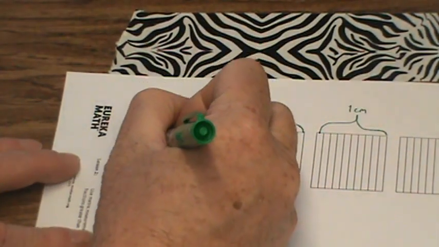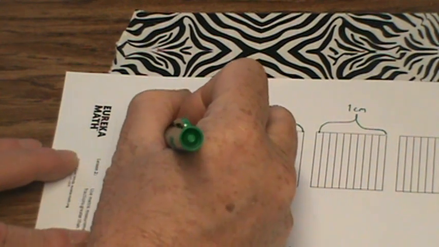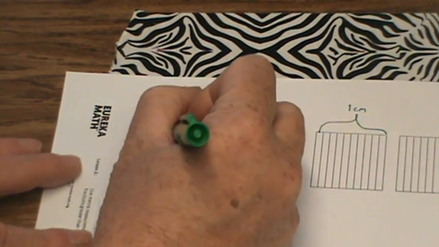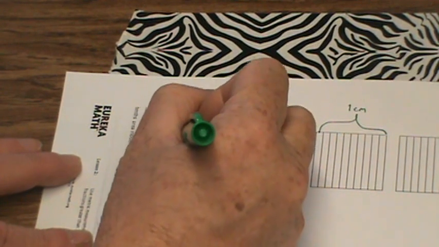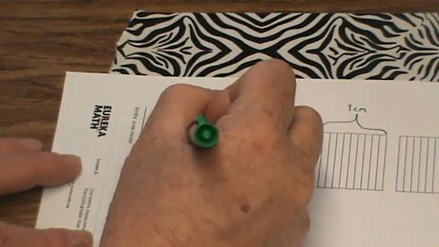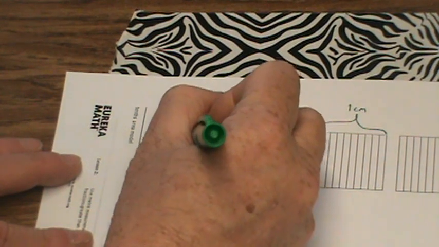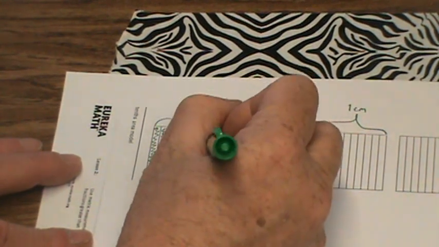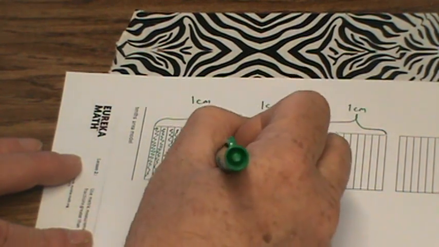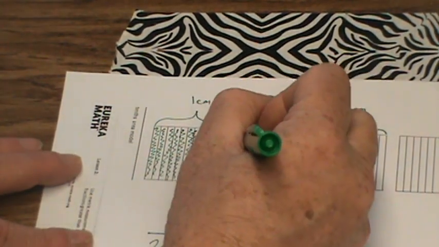So let's go ahead and go. I'm going to color them all in to show that this is 1 centimeter. So there's 1 centimeter. Let's do 2 centimeters now.